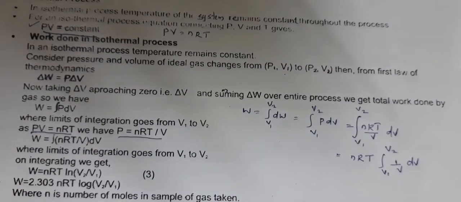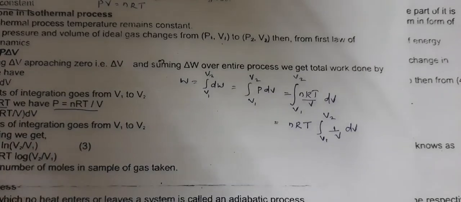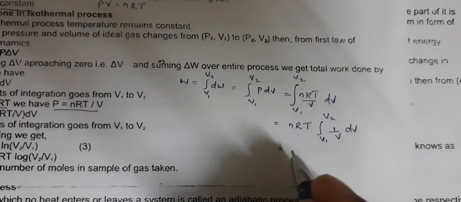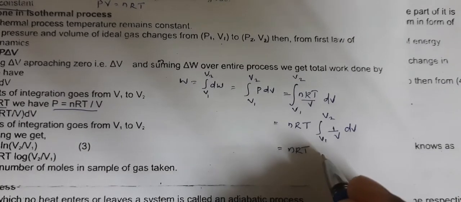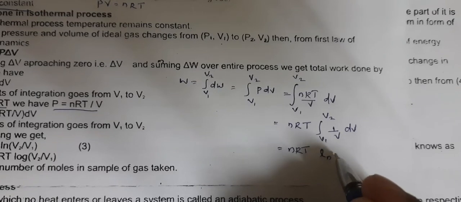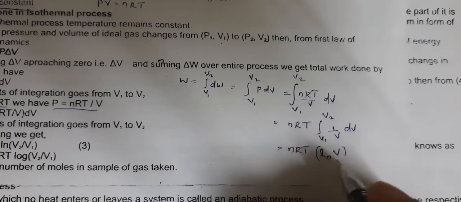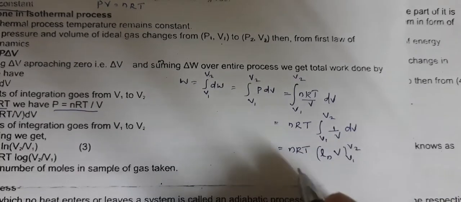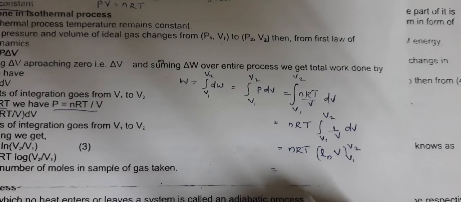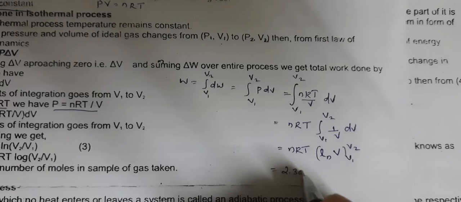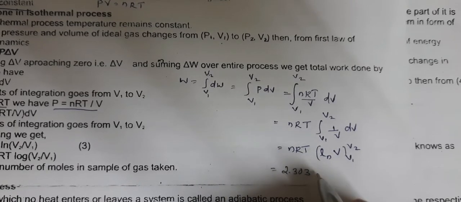If you integrate 1 by V dV, what we get is nRT times the natural logarithm, ln V, from V1 to V2. This ln is not our usual log, but you can write it in the usual log by multiplying by 2.303. If I write it like this with 2.303, it becomes the usual logarithm you are using.